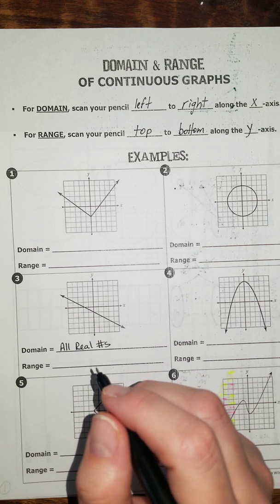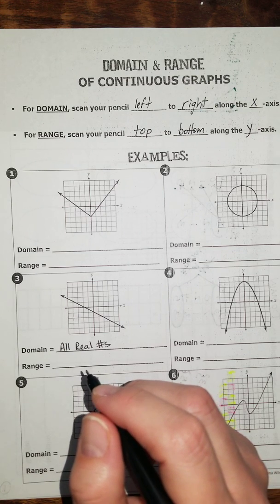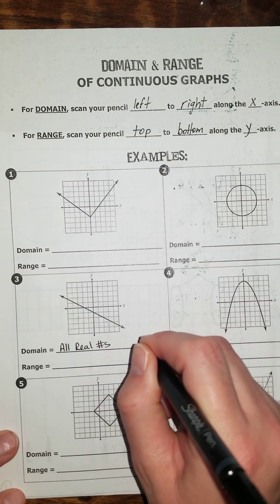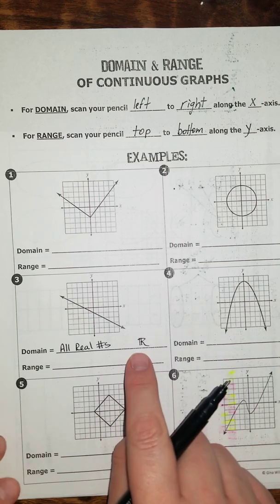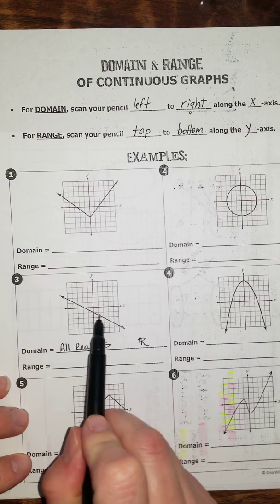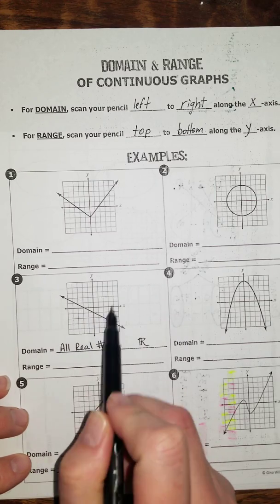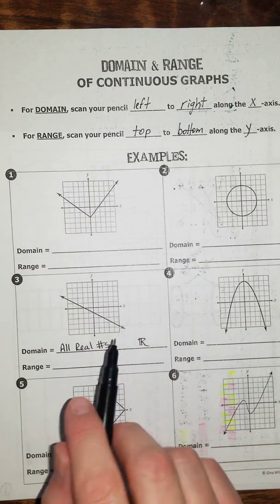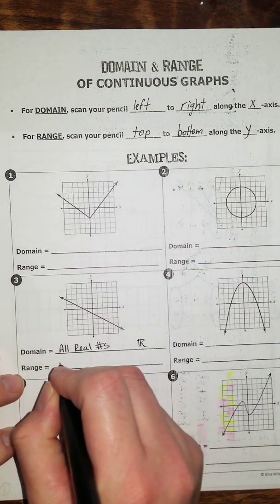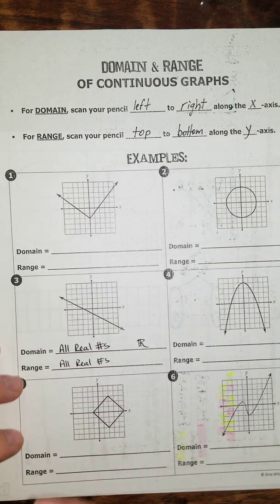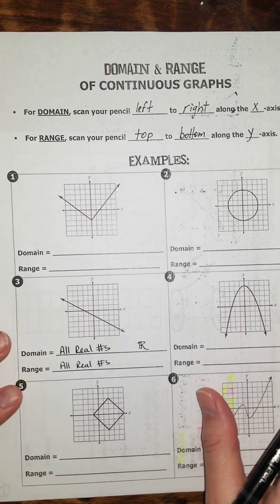I believe the symbolism that Khan was using was showing, there's a symbol that looks kind of like that shows that all real numbers. With this one as well, all of your y values are going to be hit. So the line will go up and up and up, or down and down and down throughout time. So your range, all of your y values will also be hit. So you can put all real numbers. So let's do one more.